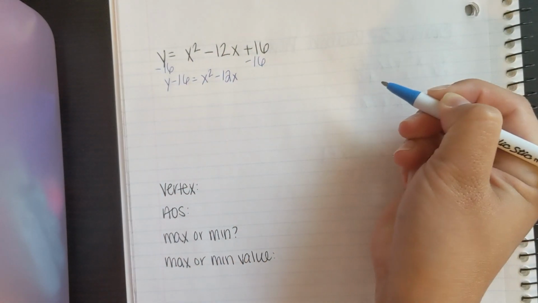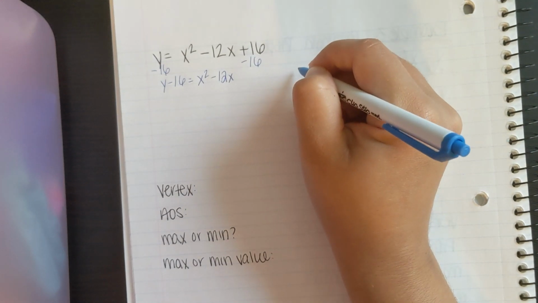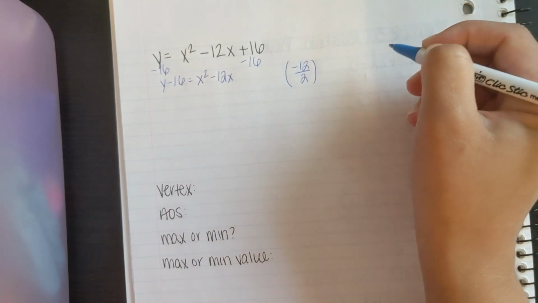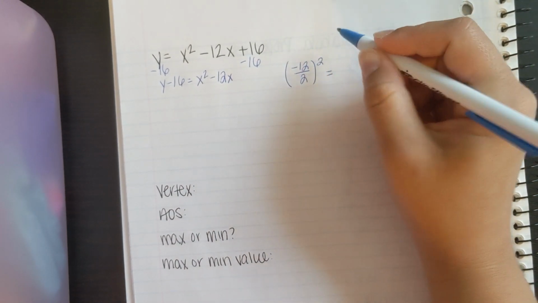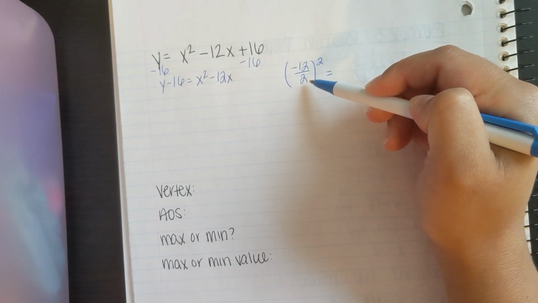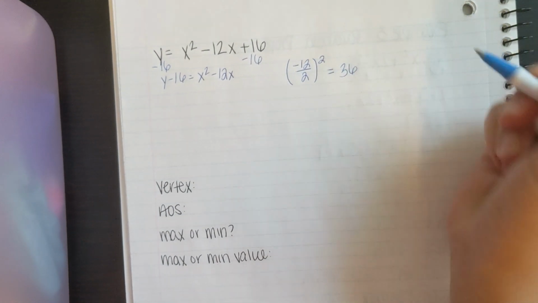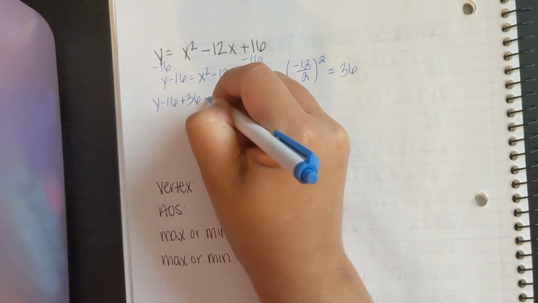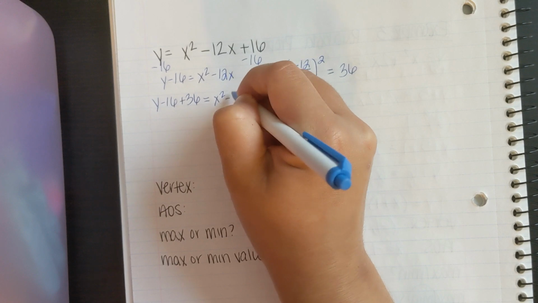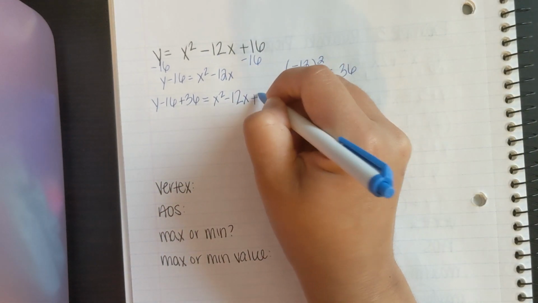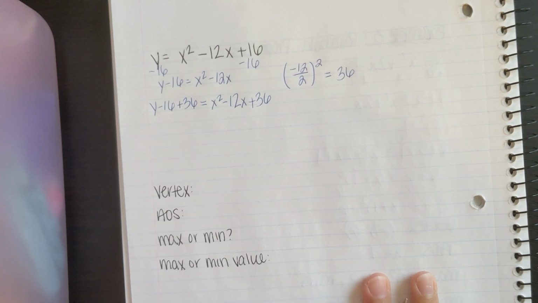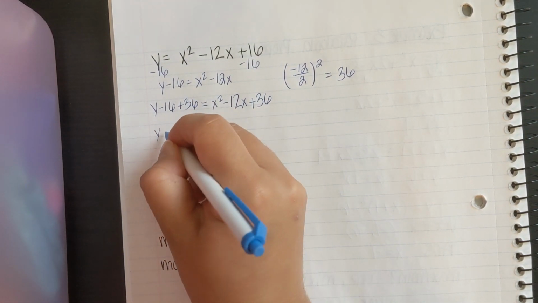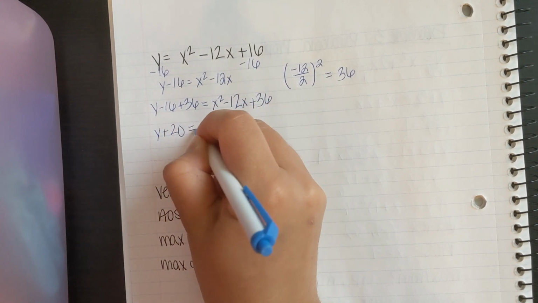minus 12x. I need to do that half of b, so my b right now is negative 12. If I divide that by 2 and square it, this becomes negative 6 inside, and negative 6 squared is positive 36. So we have y minus 16 plus 36, and on the right, x squared minus 12x plus our 36. Because again, what we do to one side, we want to make sure we do to both. I'm going to go ahead and simplify. This gives me y plus 20 on the left.